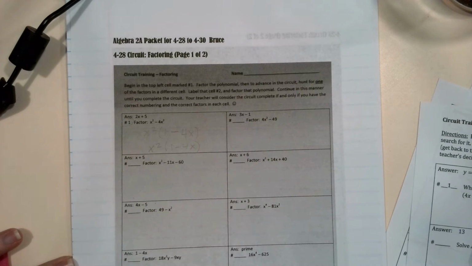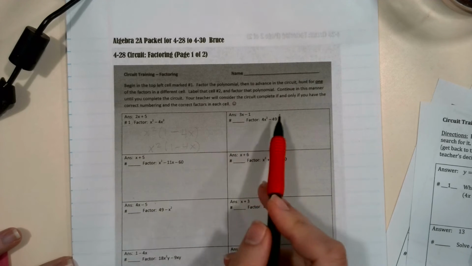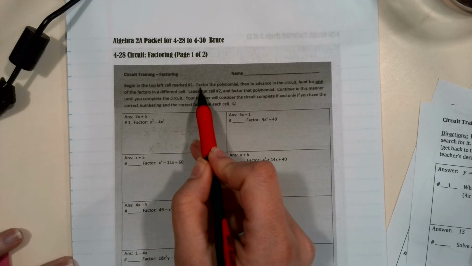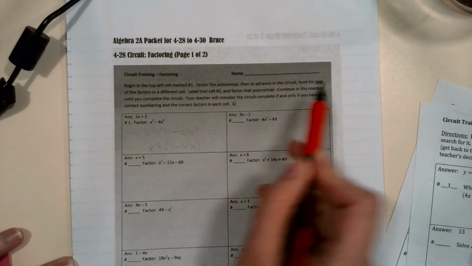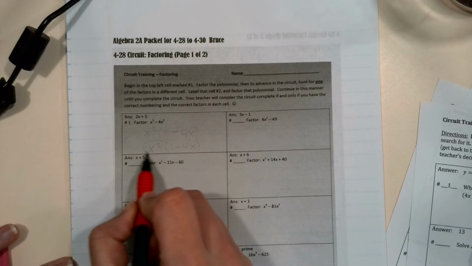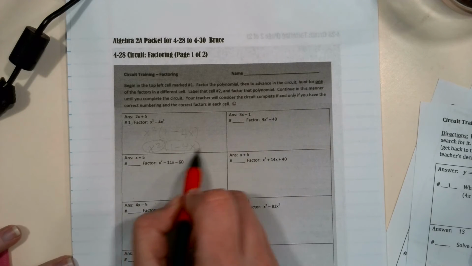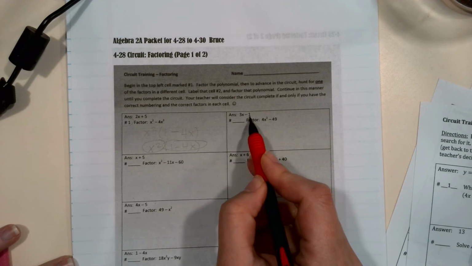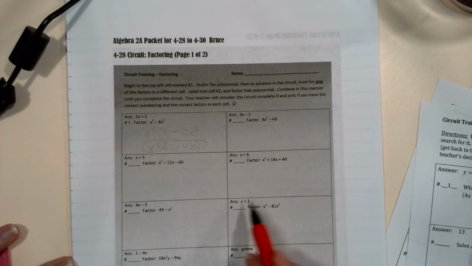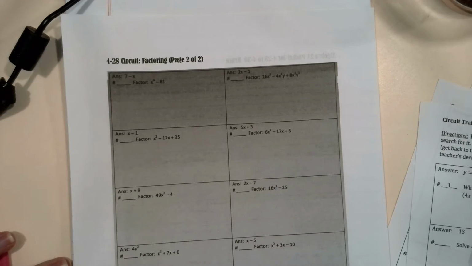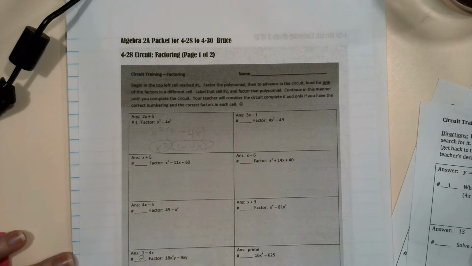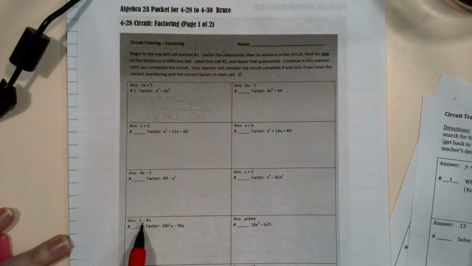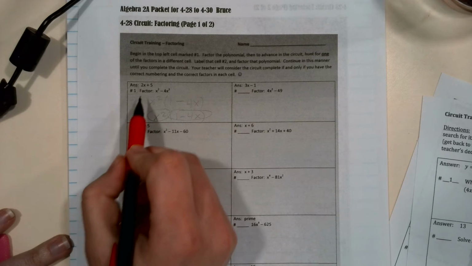I'm going to write it down here. It's a little easier to see. So notice in the instructions, it says factor the polynomial. Then to advance the circuit, hunt for one of the factors. So we're either going to find x squared or we're going to find 1 minus 4x in one of these boxes as the answer. It might be on the front, it might be on the back. You just have to look everywhere. Okay? So 1 minus 4x is down here. 1 minus 4x.